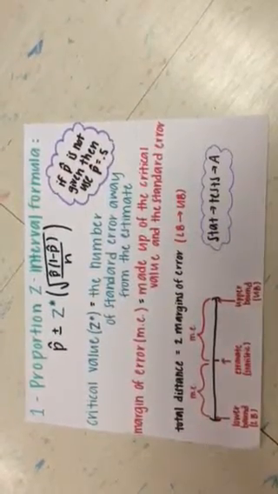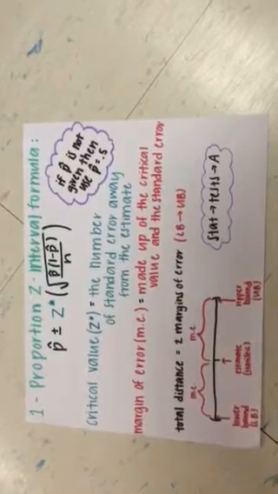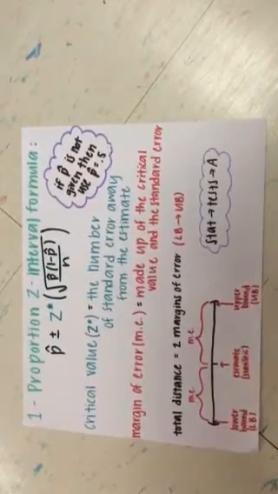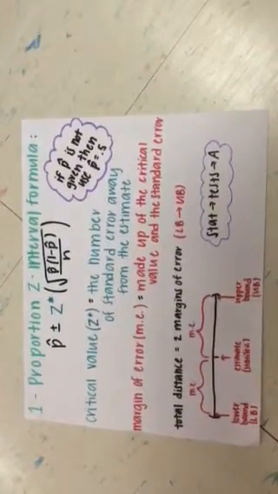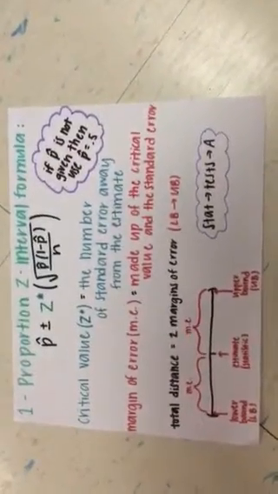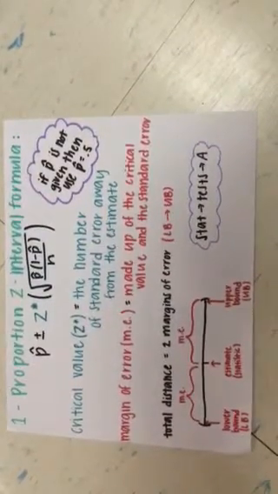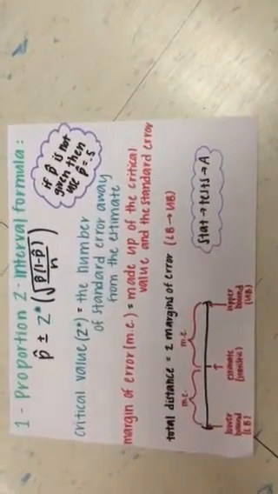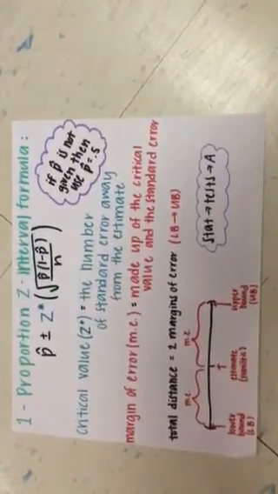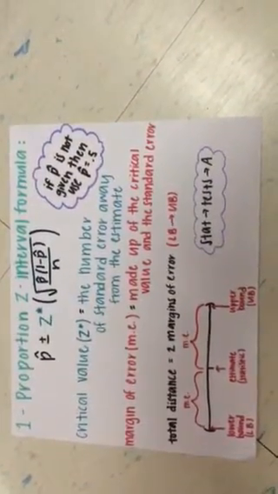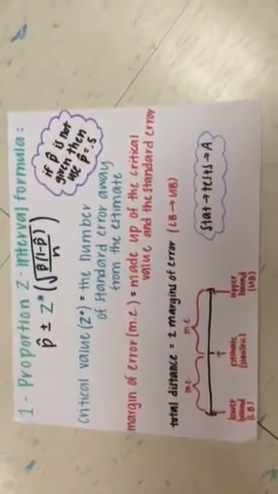Now remember, as a side note, that if p hat is not given, then you should use 0.5 for p hat. The z star is the symbol for the critical value, which is the number of standard errors away from the estimate. The margin of error is made up of the critical value and the standard error. The total distance equals 2 margins of error, which makes a lower bound and upper bound, as you can see here. Another side note, in your calculator, to get this test, you will hit Stat, then go to Test, and hit A for the 1 proportion z interval test.